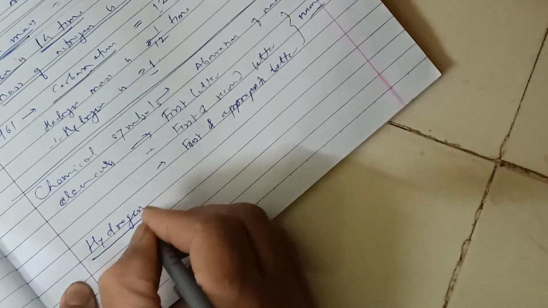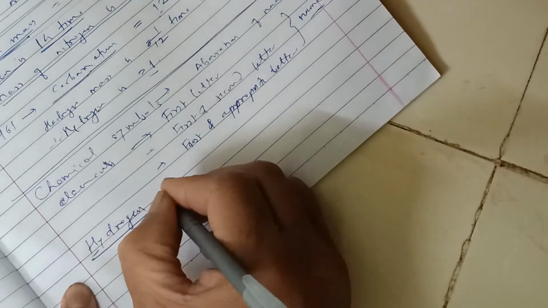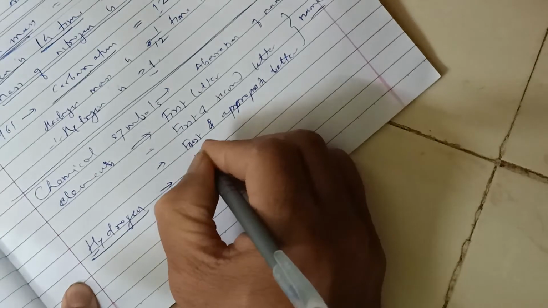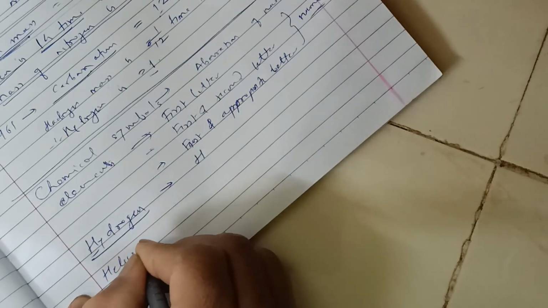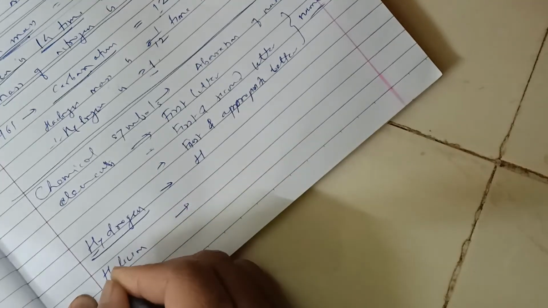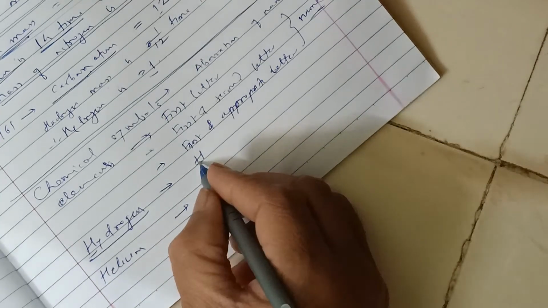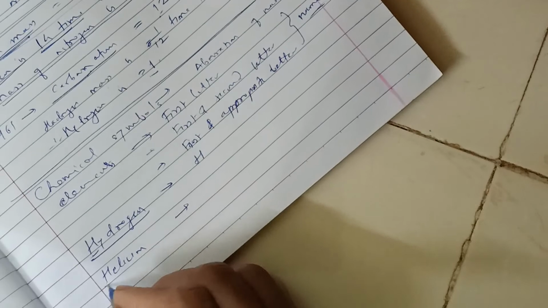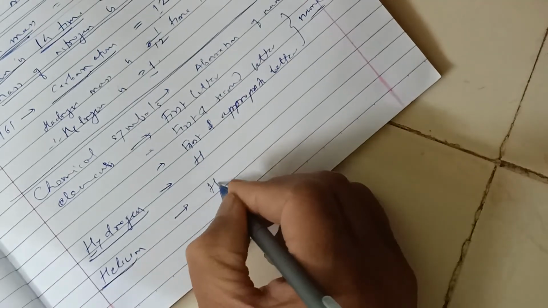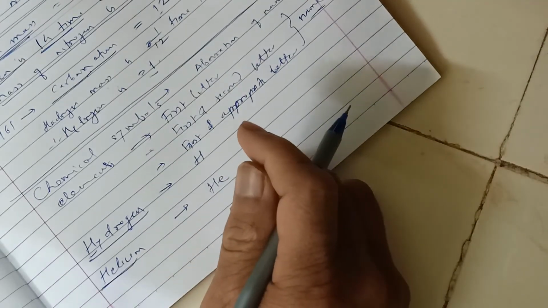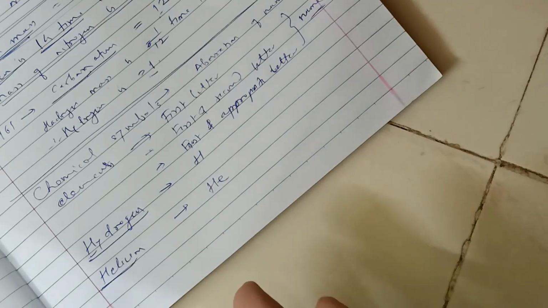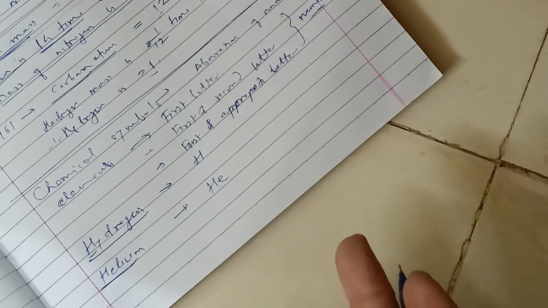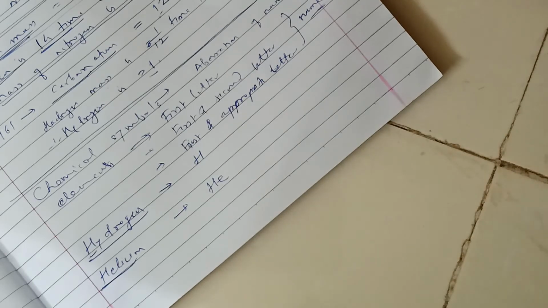Okay, hydrogen: the name of hydrogen starts with H, so the symbol of hydrogen is H. But helium also starts with H, but H is already used for hydrogen, therefore the symbol of helium is He. In this way the first letter, or first and second letter, or an appropriate letter can be used as a symbol.